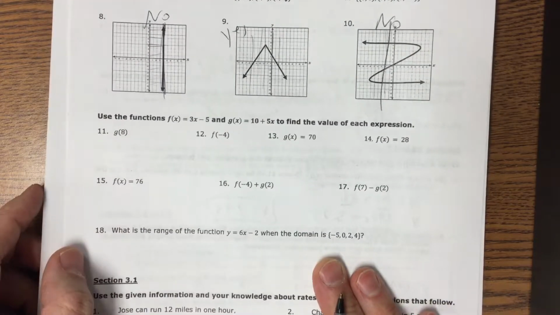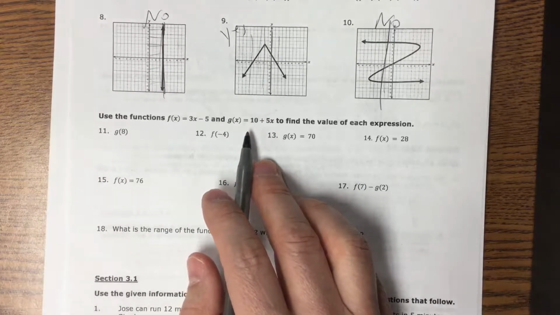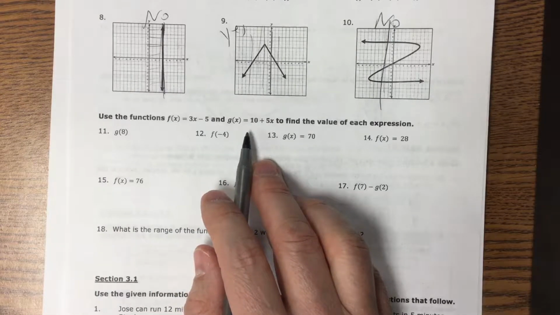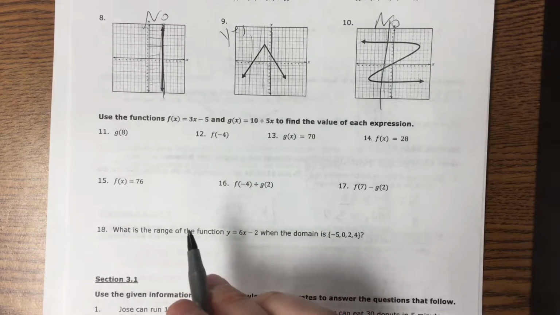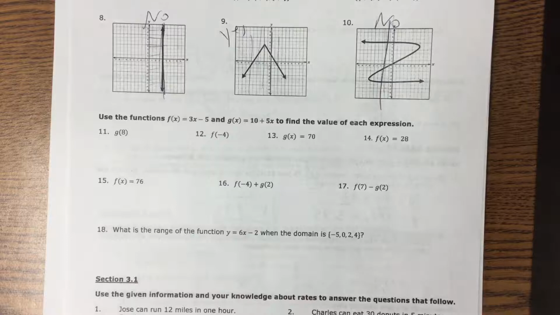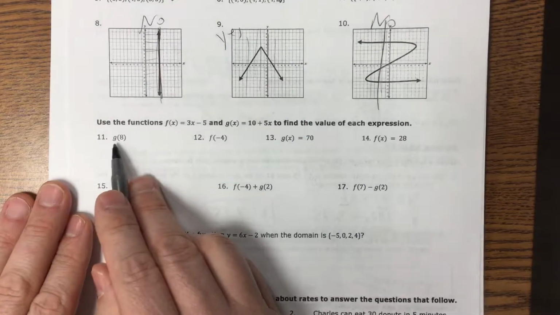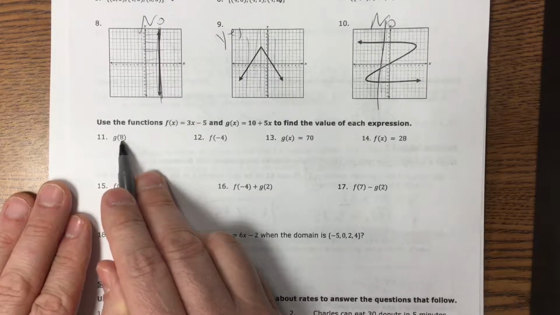Use the functions f of x equals 3x minus 5 and g of x equals 10x plus 5 to find the value of each expression. All right. Let's do 1. Actually, you can easily do all of these in the calculator. And I really want to show you, because that's the best way to do these, but I'll show you one without the calculator. Okay. So, g of 8.